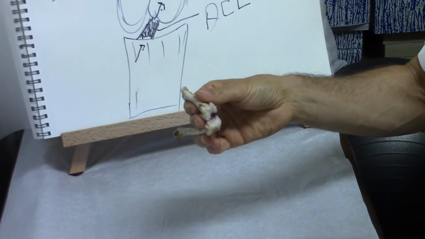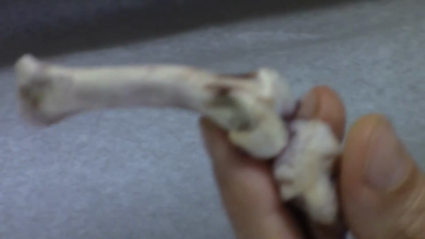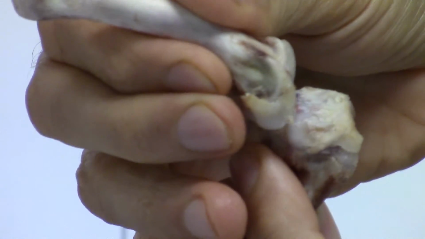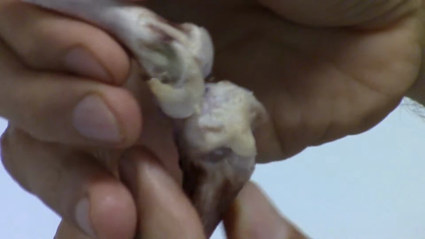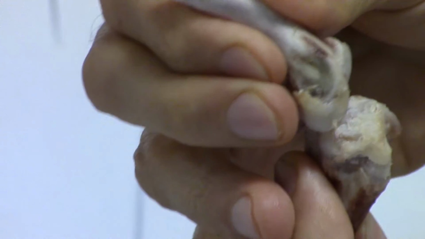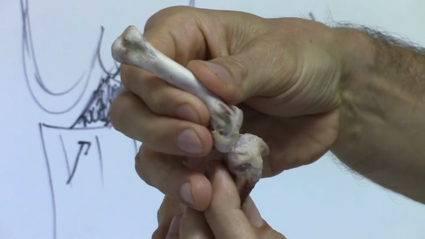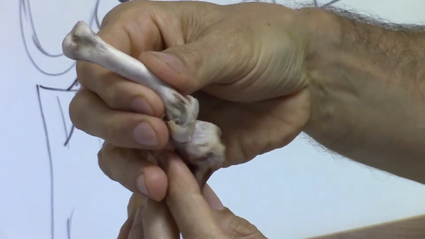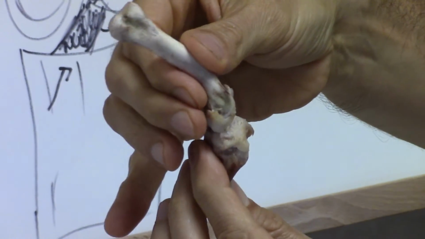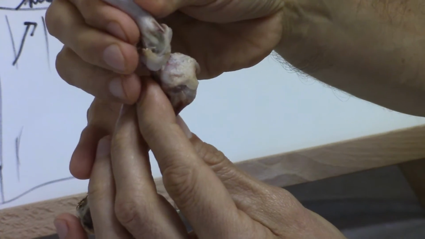But as you can see, the ACL does the same thing in a chicken as it does in a human. I'm going to turn it out to the side. It prevents the upper bone and the lower bone from moving too much relative to each other, forward and backwards. You can see there's a tension there. That's what the ACL does. It prevents the lower bone from moving too far forward on the upper bone, and vice versa. It prevents the upper bone from moving too far forward on the lower bone. You can see there's some tension there.